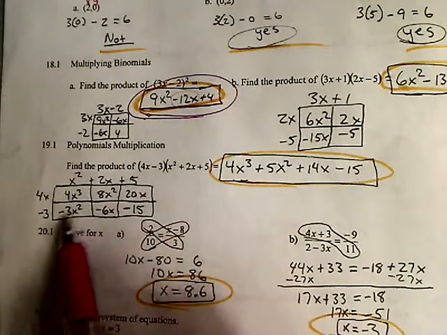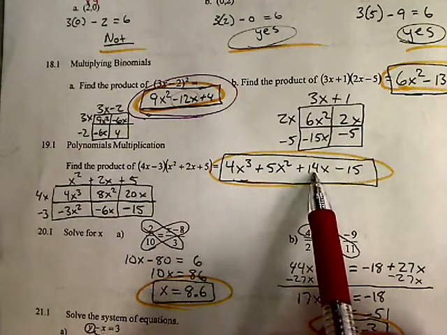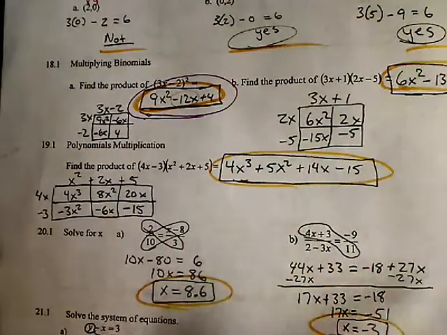Combine the ones that are alike. There's the 5x. Combine those guys. There's your 14x. And of course our 15's hanging out at the end.